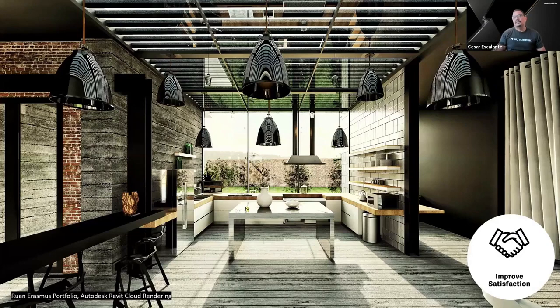Improve satisfaction. Whether you need to iterate concept studies, prepare your project for design review, or validate the final selection of materials, you can use highly photorealistic renderings to convey solutions that meet or exceed your client expectations. Autodesk provides you with built-in rendering capabilities that demonstrate that you're meeting every design requirement, and satisfied clients will improve the likelihood of repeated work.